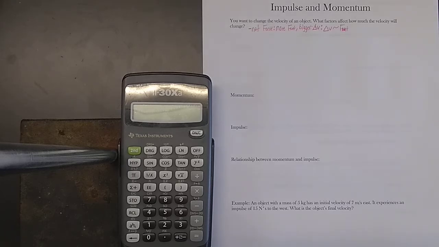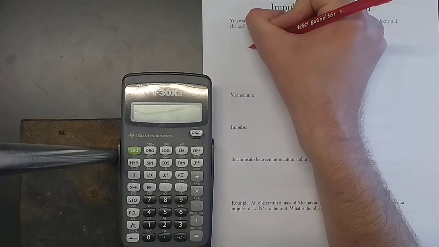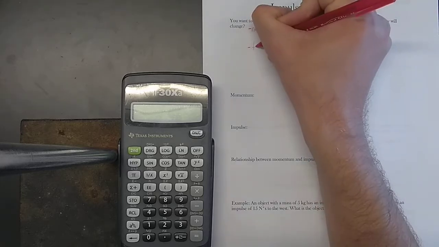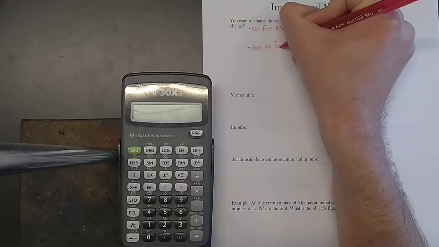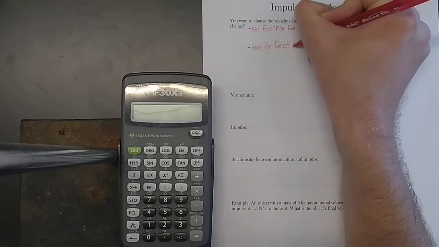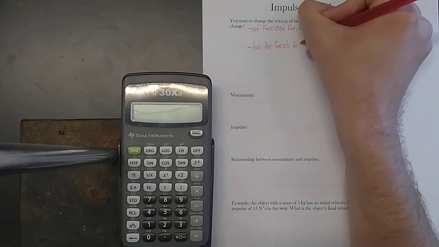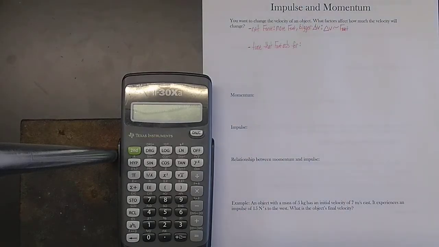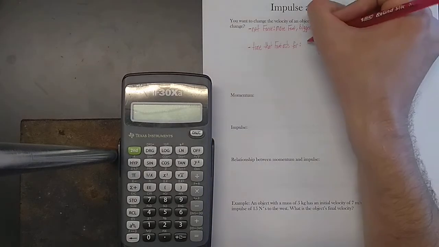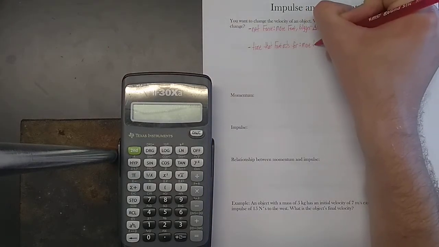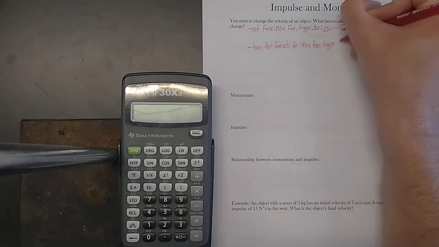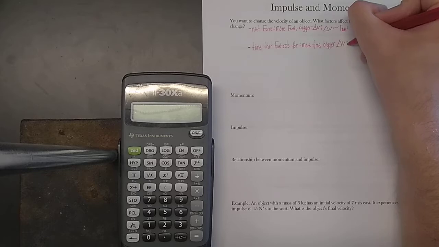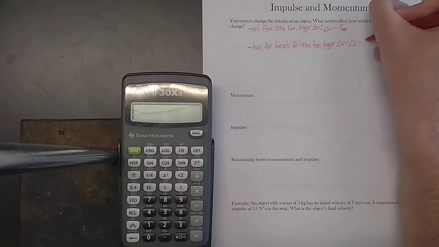There are some other factors that would influence this as well. One of the other common ones you might think of is the time that the net force acts for. How long is that net force being applied? This is also pretty reasonable. If you apply a net force for more time, there should be a bigger change in velocity. More time leads to a bigger delta V. Another way of saying that, again, is delta V is proportional to time.